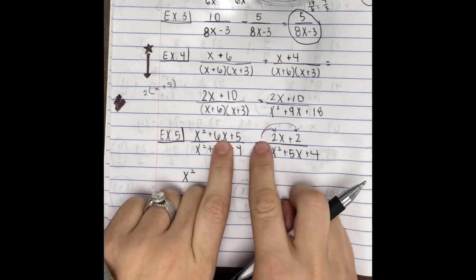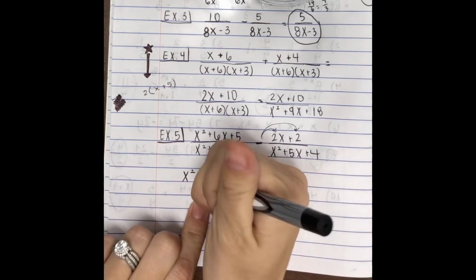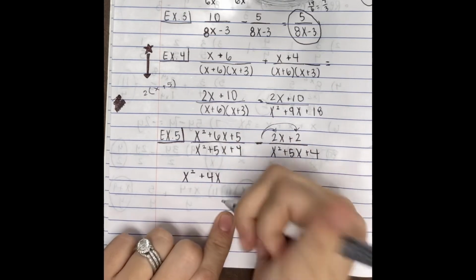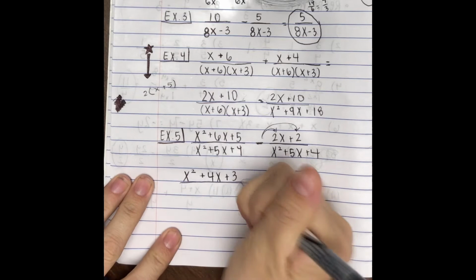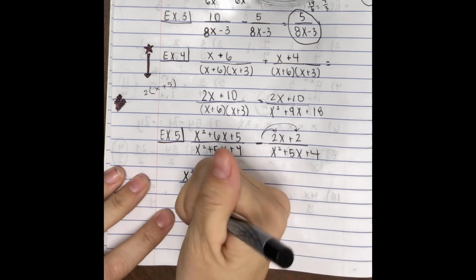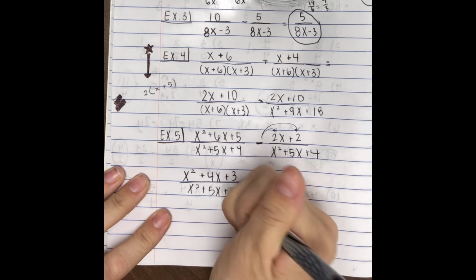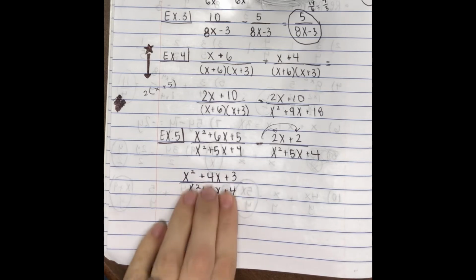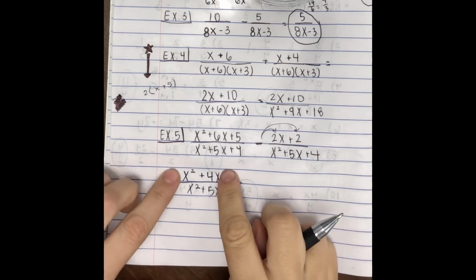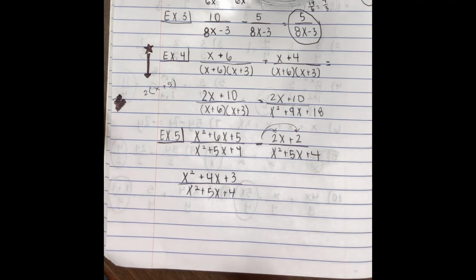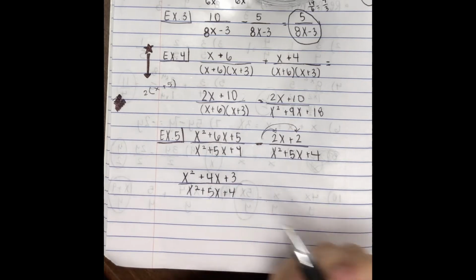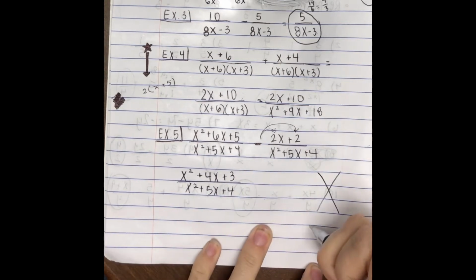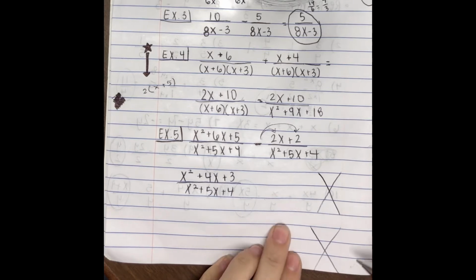Then I have a 6x minus a 2x, which would give me a positive 4x. Then I have a 5 minus 2, which gives me a positive 3. Over my common denominator of x squared plus 5x plus 4. Okay. Now from here, I would want to see if I could simplify. So I would want to factor both the top and the bottom to see if there's a common factor. Okay. So I'm going to factor at the top first. I'll do it on top. And then I'll factor the bottom second, and I'll do it on the bottom.